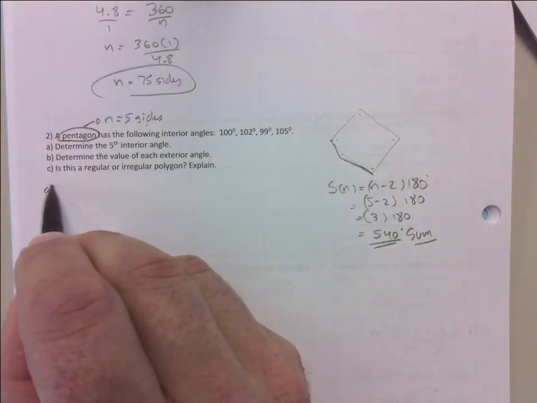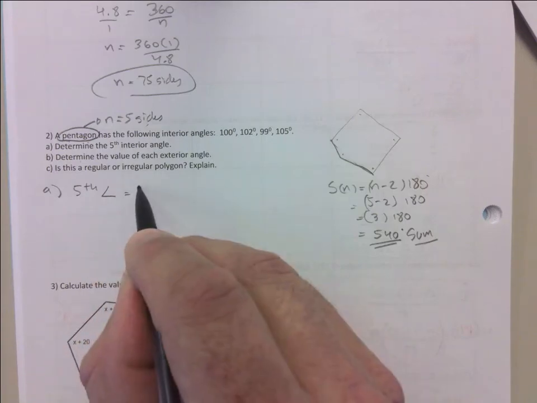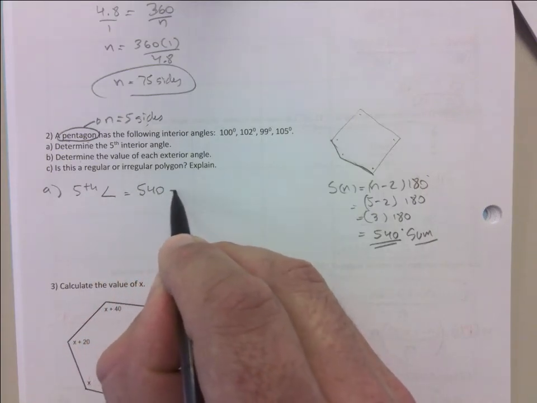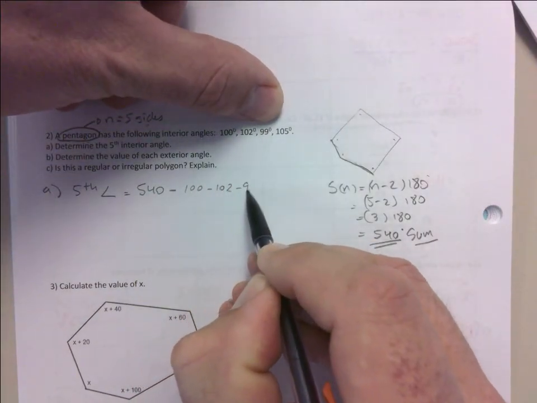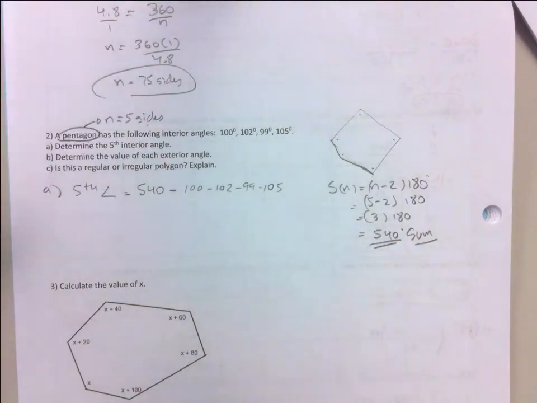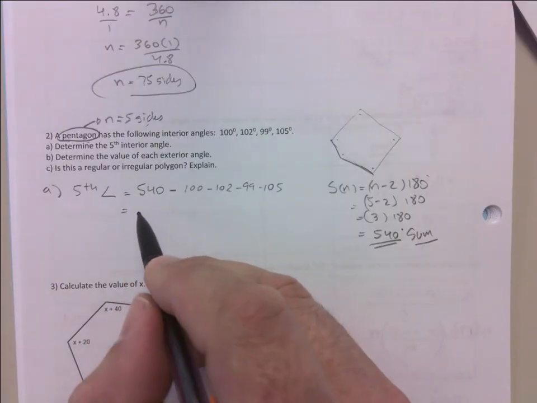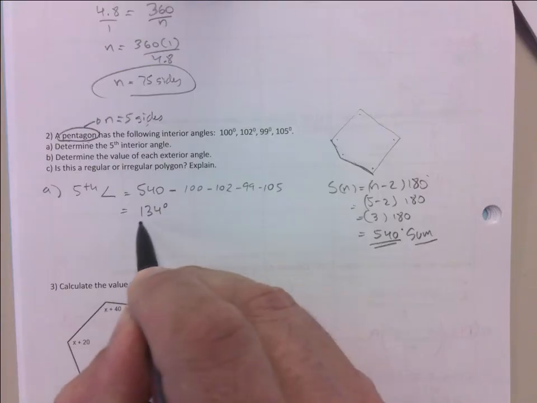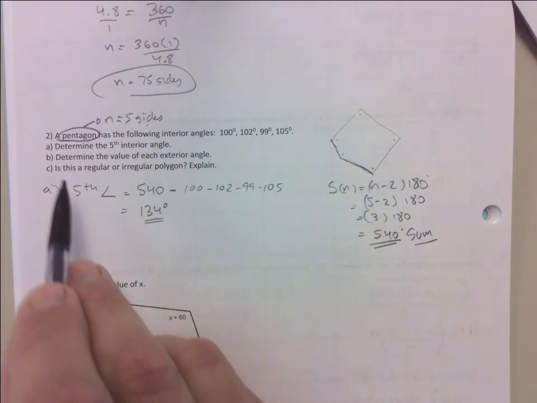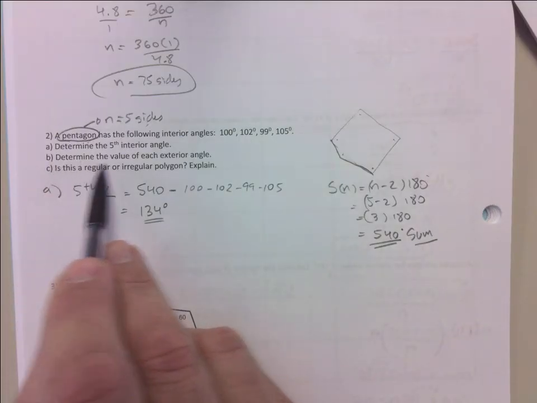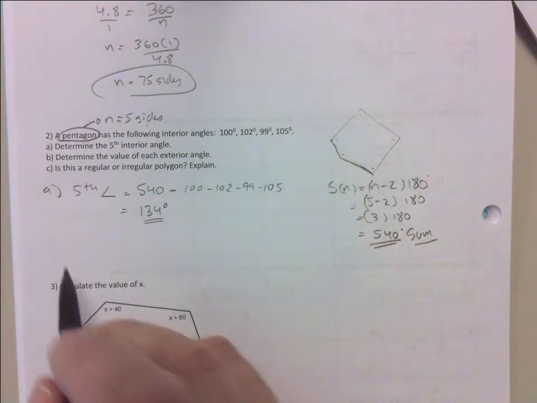So for A, to figure out the 5th angle, we just go 540 minus, we start taking away. It's like the triangle property that we've used before, except this is a pentagon, right? And so that ends up being 134 degrees. B is asking determine the value of each exterior angle in this polygon right here. Let's do that.